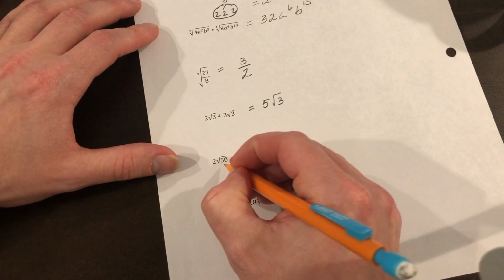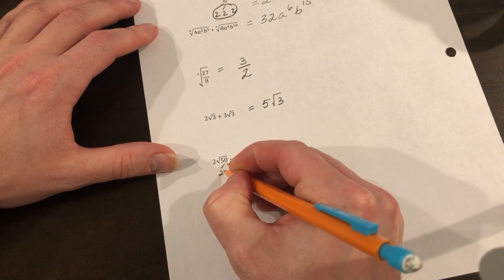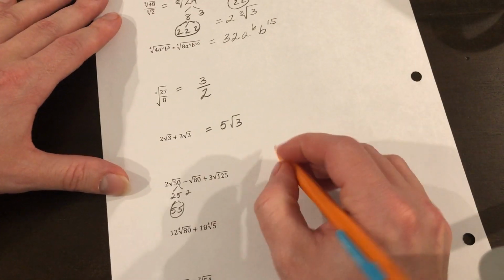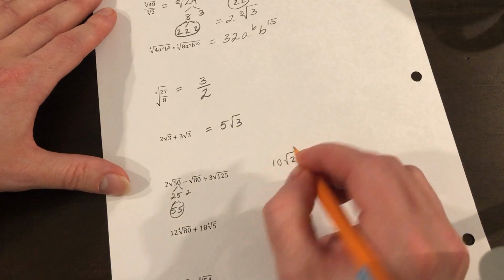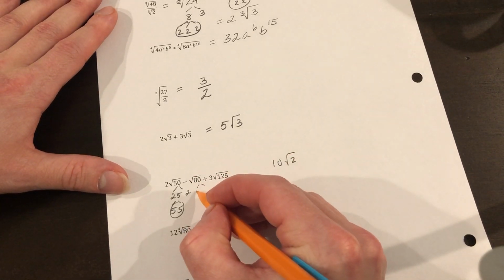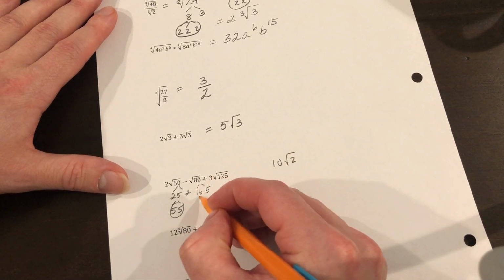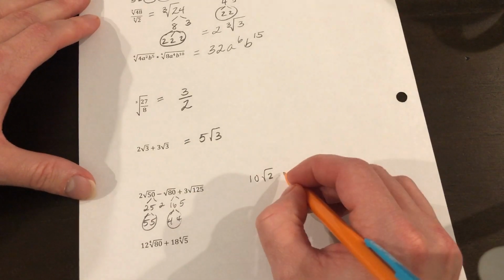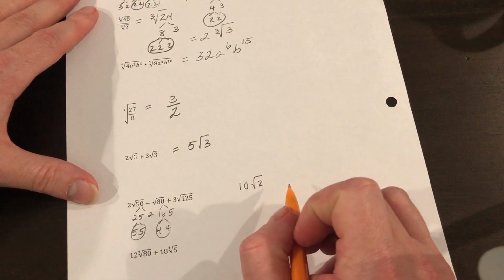So we're going to break down each one. So 50 breaks down into 25 and 2, and 5 and 5. So that becomes 10 square roots of 2. 16 and 5, and that breaks down to 4 and 4. So it's 4 square roots of 5.